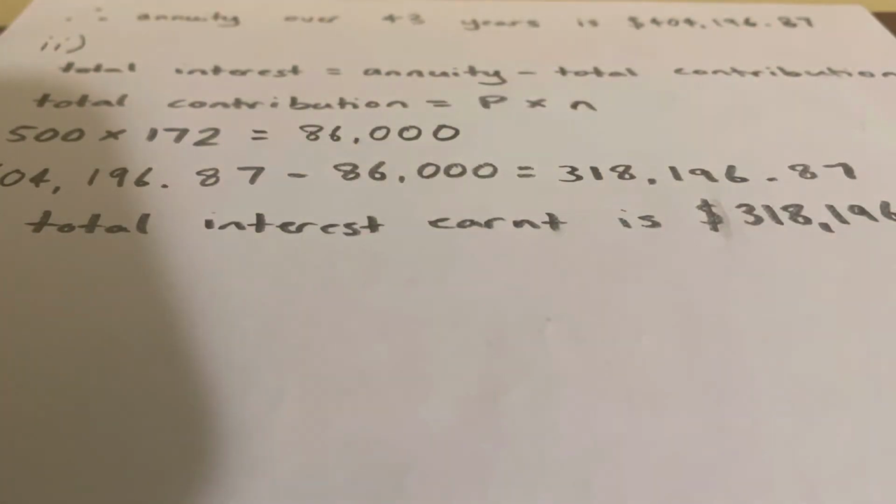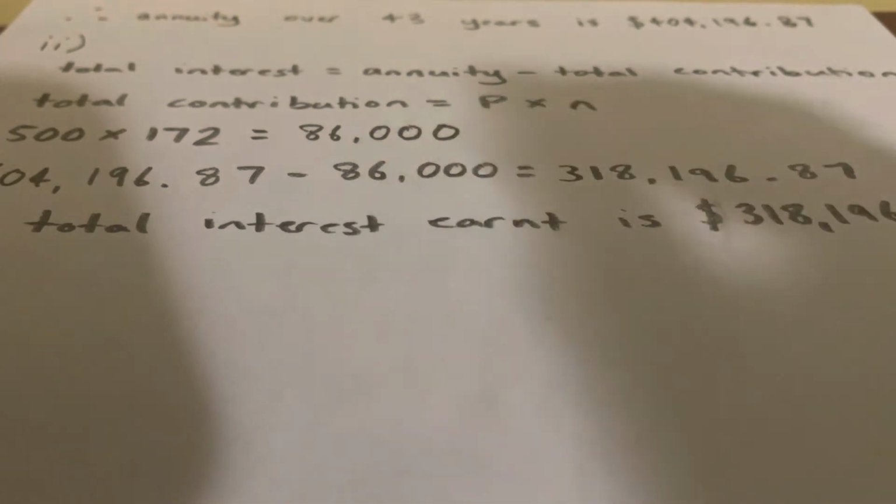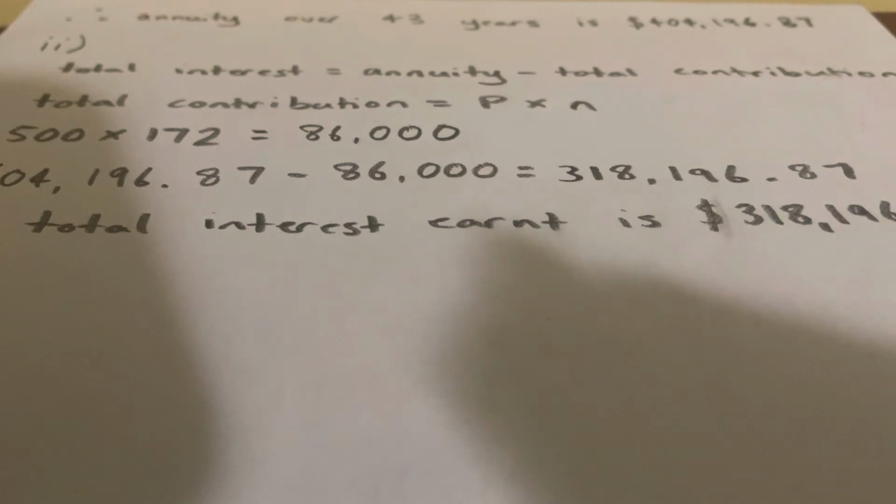Now that was how much we contributed in this superannuation. And now we need to find out how much interest we earned. So to determine how much interest we earned, we need to get our annuity minus our total contribution. Now we know both values, we can determine our total interest earned.